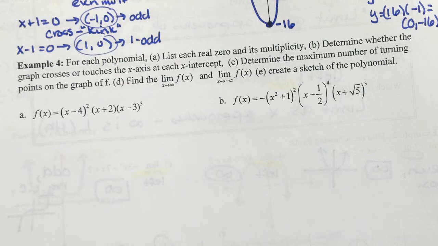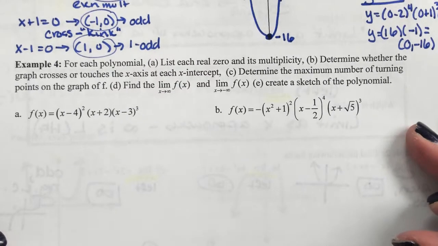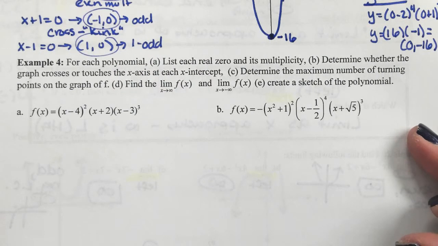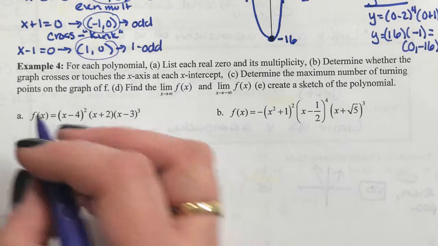Let's take a look at example 4a. Pretty much the same type of problem. Determine whether we're going to cross or touch at each x-intercept, find the maximum number of turning points, find your limits, and then create a sketch. So let's go ahead and do part A.